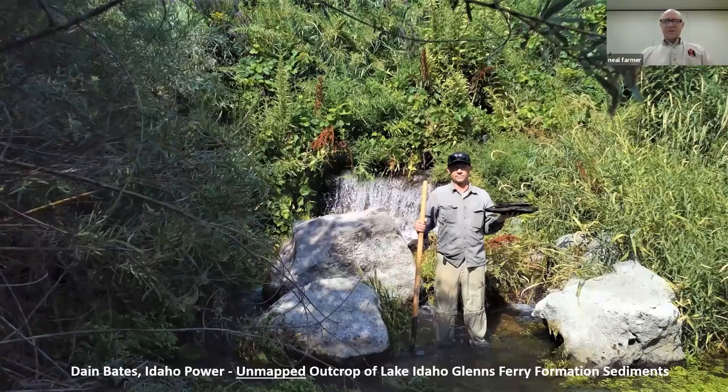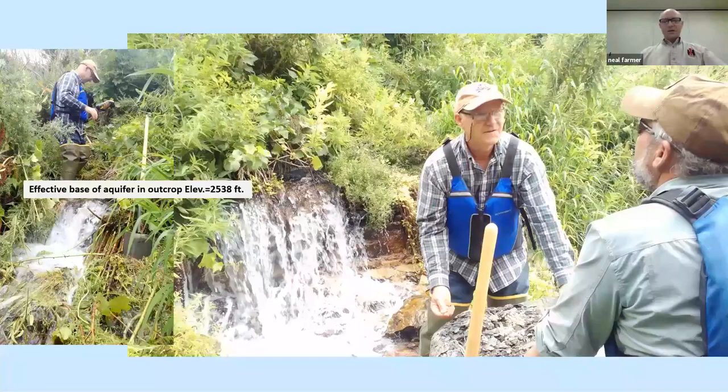And of course, we took a closer look at those sediments and explored the character of the outcrop more and GPS'd that. And that means that the effective base of this aquifer is, at the moment, the best that we can determine, at 2538 elevation. This is above the Snake River.